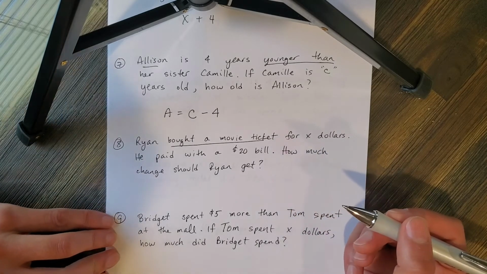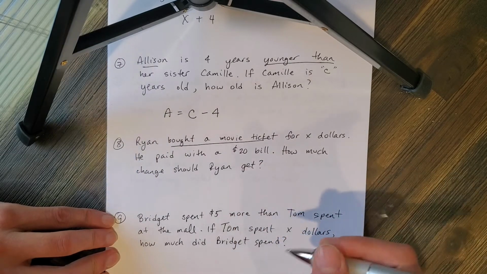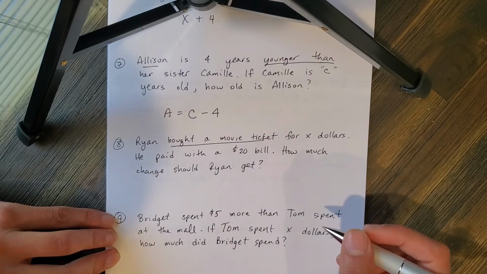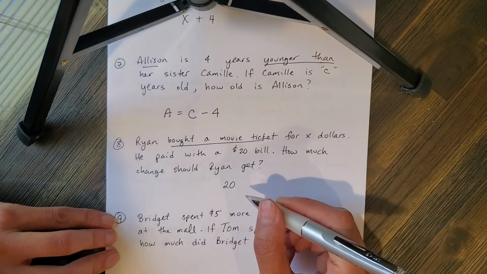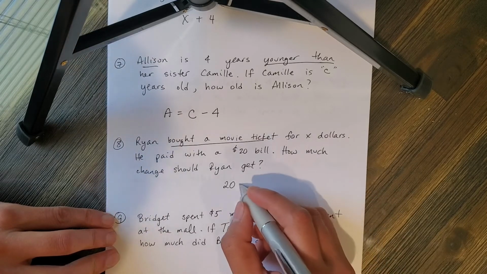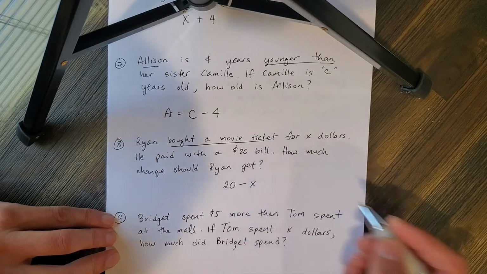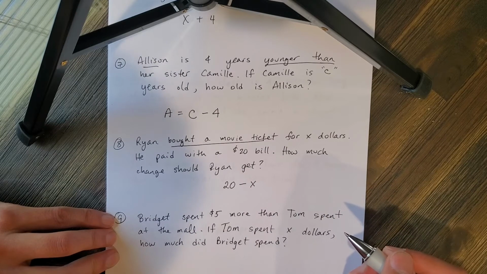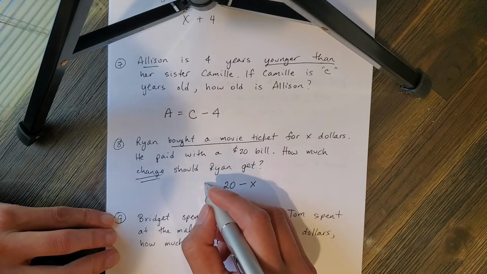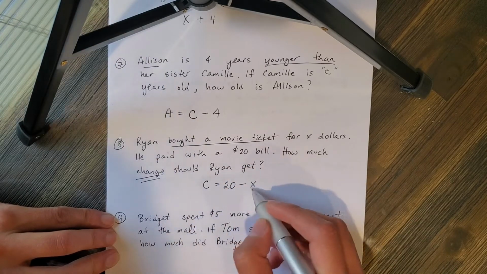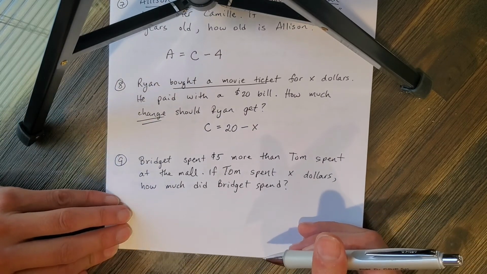Okay, so how would I write this expression here? He paid with a $20 bill. So we know that he gave a $20 bill to the cashier. And then what did the cashier do with that? He charged him for the movie ticket. So what happens to the $20? Right. It gets some amount subtracted. How much did he subtract? X dollars. So we know he subtracted the movie ticket. X stands for the movie ticket. Okay. So the change, how much change should Ryan get? So we could just say C for change. The change is going to be $20 minus whatever the movie ticket costs. We'll say X. Okay. All right.